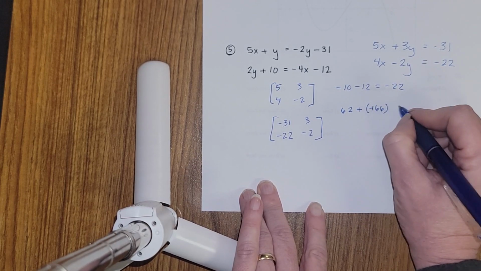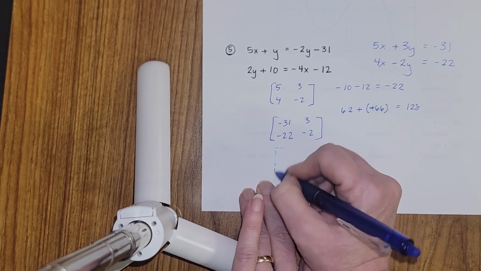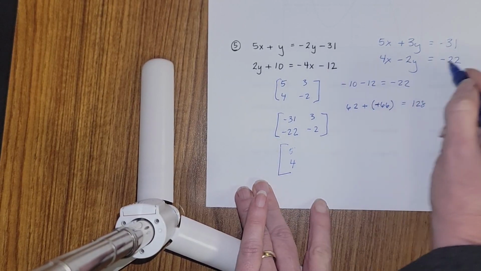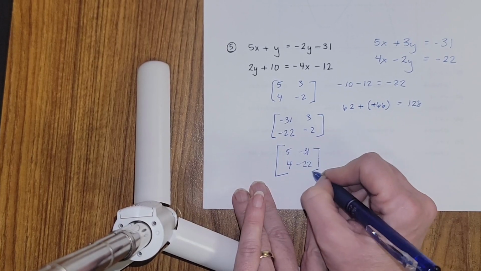So 128. And then my y's, I replace my y values. So the 5 and the 4 come back. My y values get replaced with the negative 31 and the negative 32.